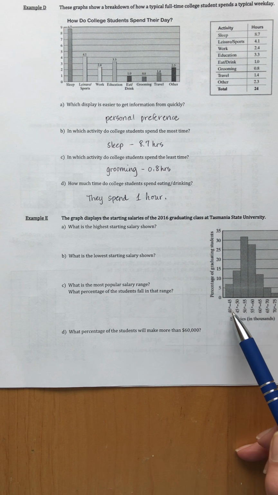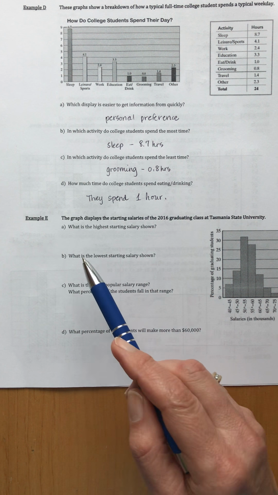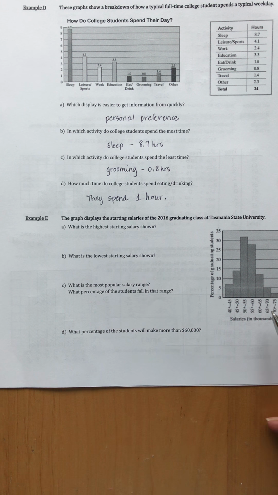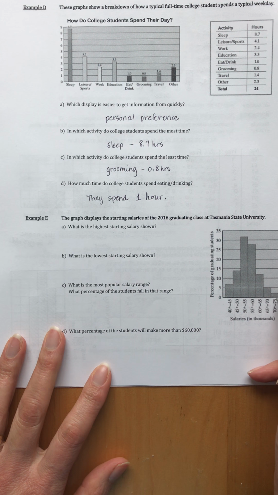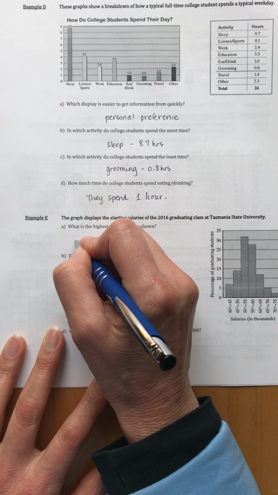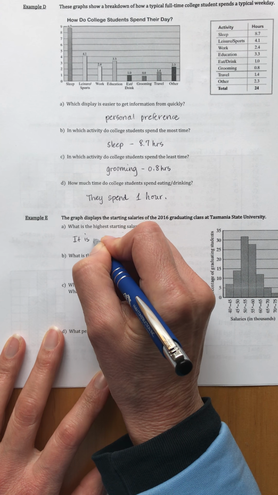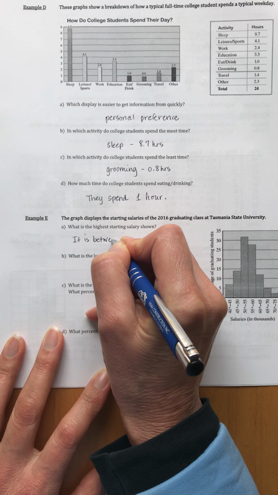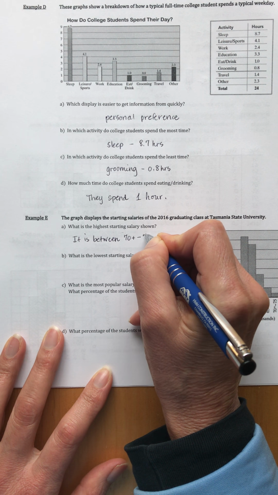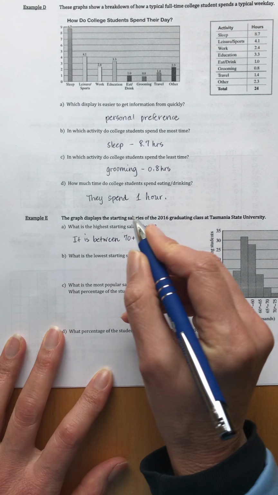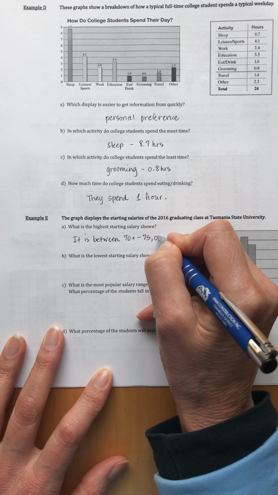So if we want the highest, we start at 40,000 here. We go all the way up to 70 to 75,000. Okay, now what is the highest starting salary shown? Well, it looks like it's between 70 and 75. We can't really say it's 75. We don't know positively. We just know it's in that range. Okay, it is between 70 plus to 75. And these are in the thousands.